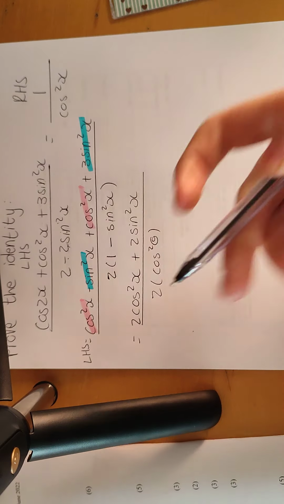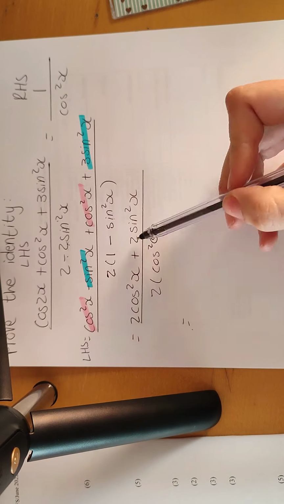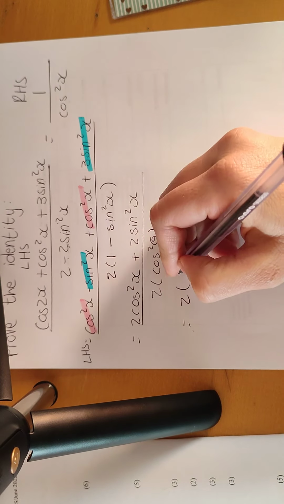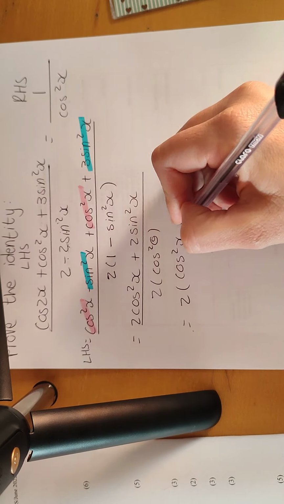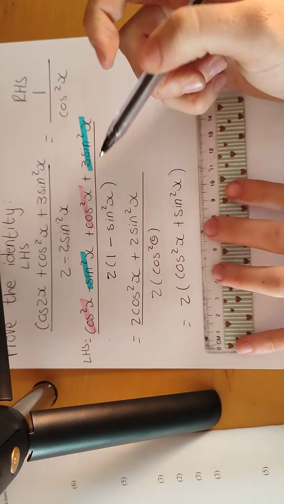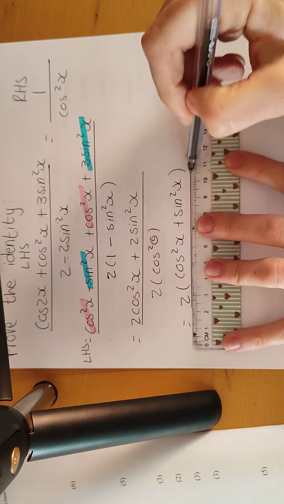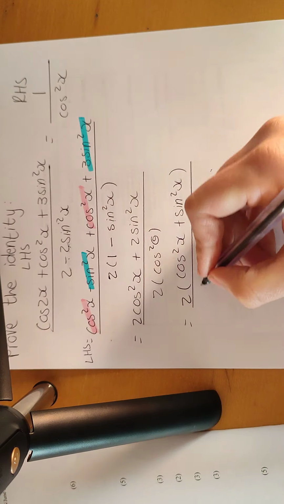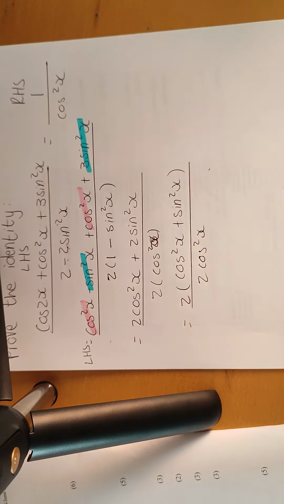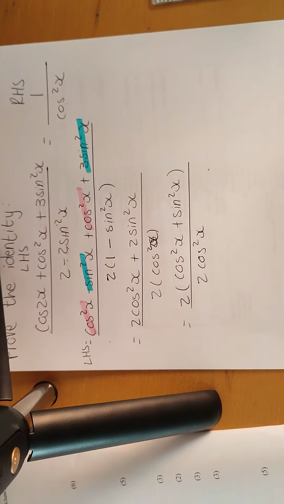Now the next thing I see is that I have a common factor, 2, so I'm going to take it out, and then I'm left with cosine squared x plus sine squared x. This is absolutely an extra step, you do not need to show it. Divided by 2 cosine squared x. Like I said, it's an extra step, you really do not need to show it.